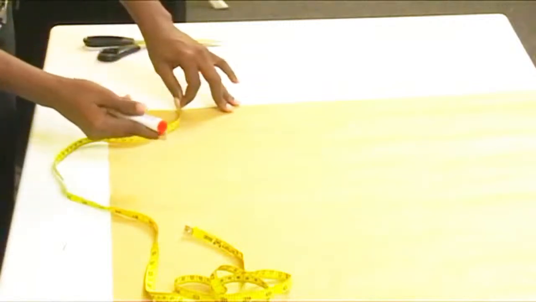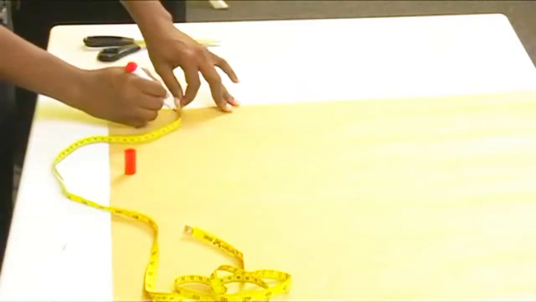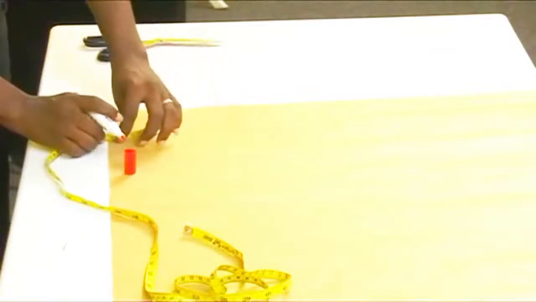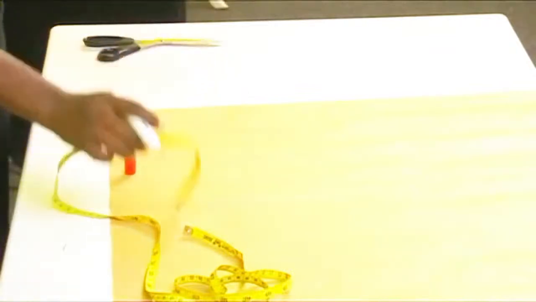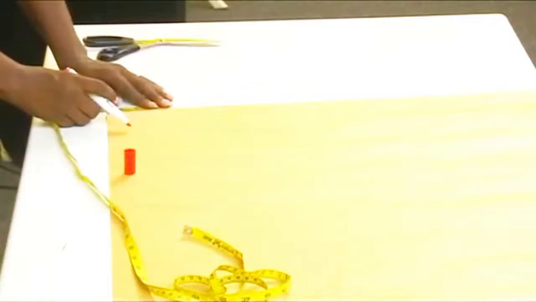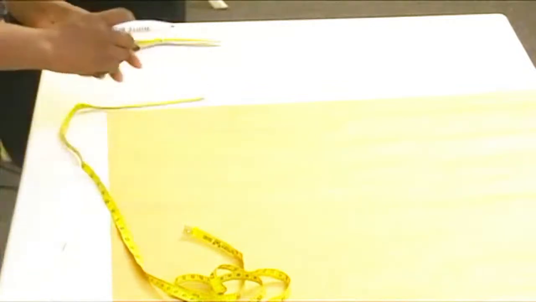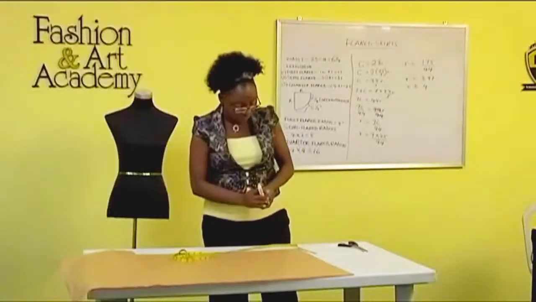So what I do is I mark on both sides and I choose one. I'm not sure which one is right, but I'll choose one. Now if I take a look at this, what I have here is close to 3 3/4. Okay, what I have here is actually 3 5/8. So let me use 3 5/8 and check how it looks.